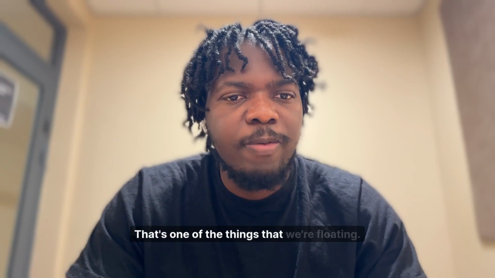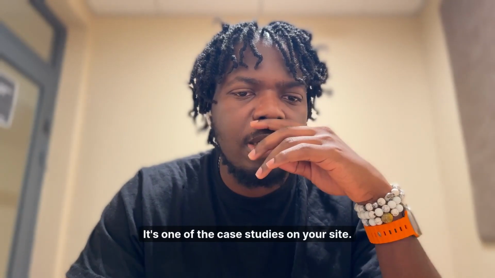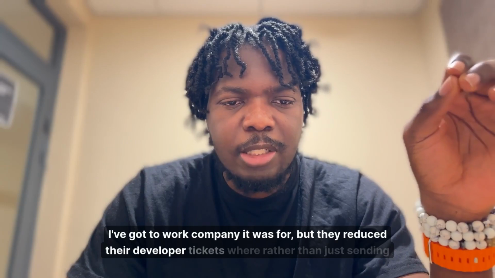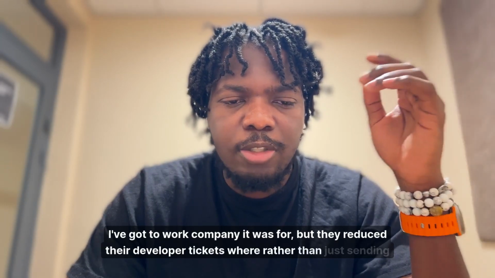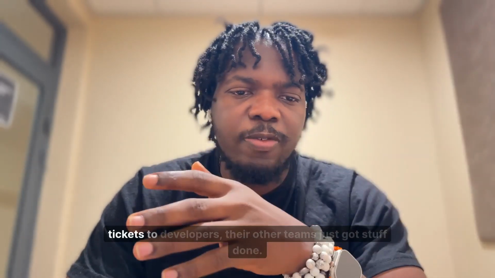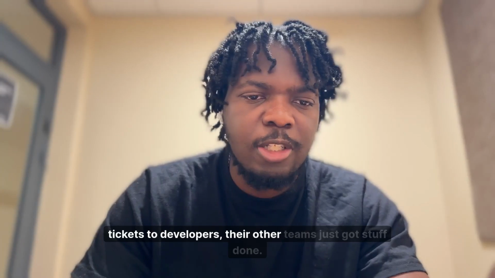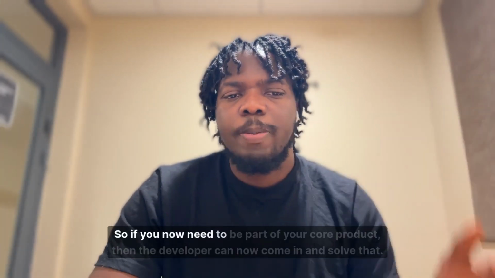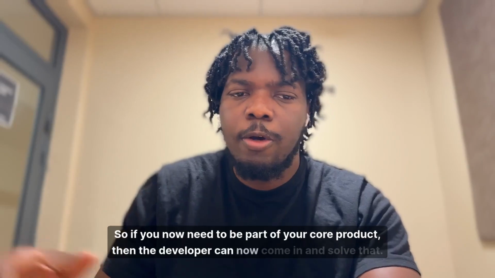That's one of the things that Webflow did. It's one of the case studies on their site. I've forgotten what company it was for, but they reduced their developer tickets, where rather than just sending tickets to developers, their other teams just got stuff done. So if you now need it to be part of your core product, then the developer can come in and solve that.